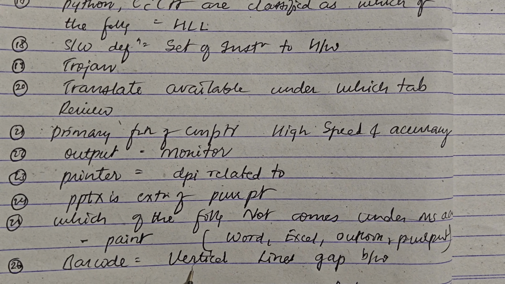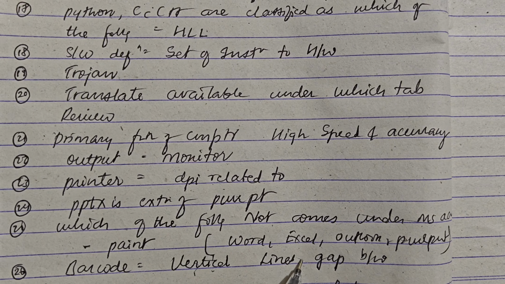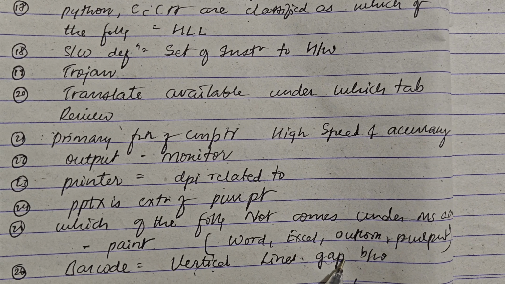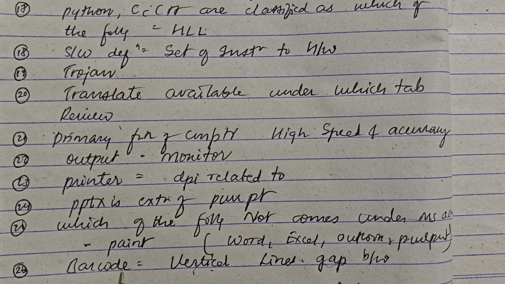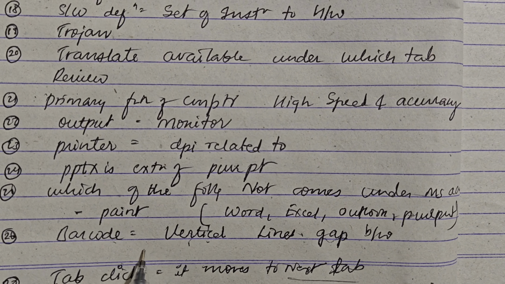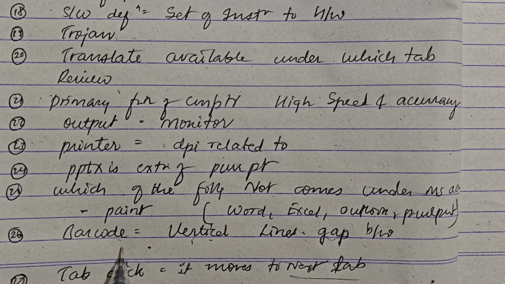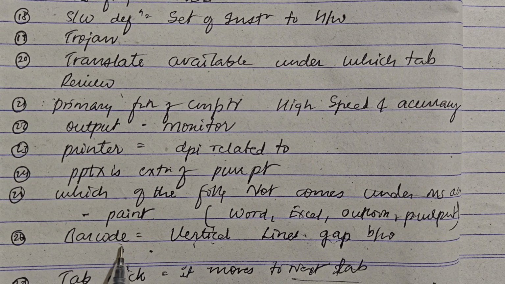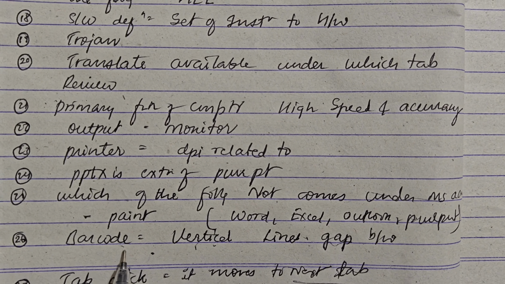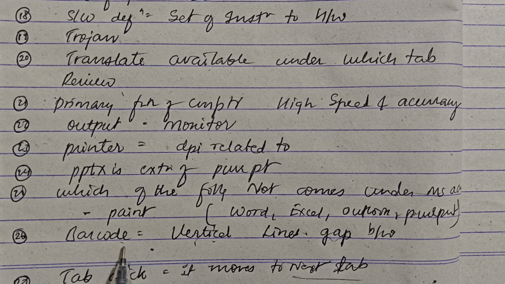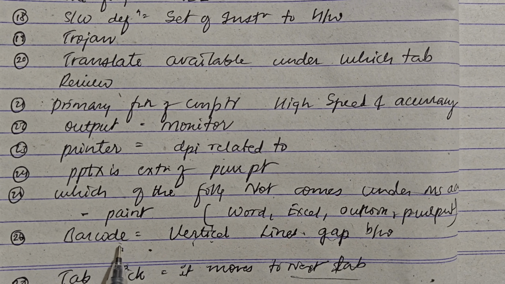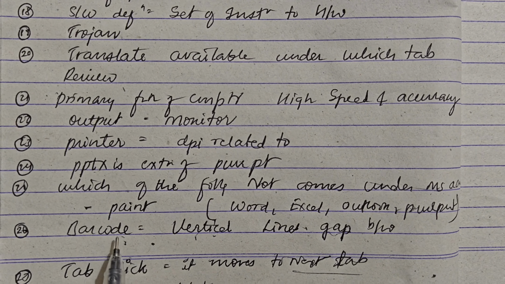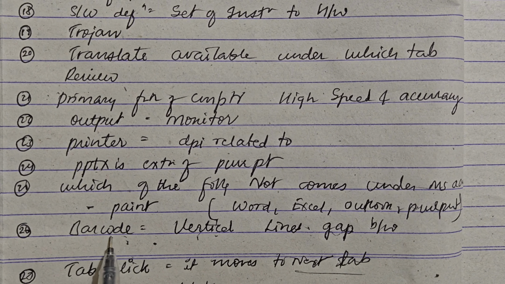Then this question was like vertical lines that are uneven, and also there is a gap between them. So for this I marked barcode scanner, and the options were MICR, barcode. Some people were telling the captcha was also there, but I don't remember that. But MICR was there, barcode was there, and some code was also there. I don't remember it, but the answer I marked is barcode.